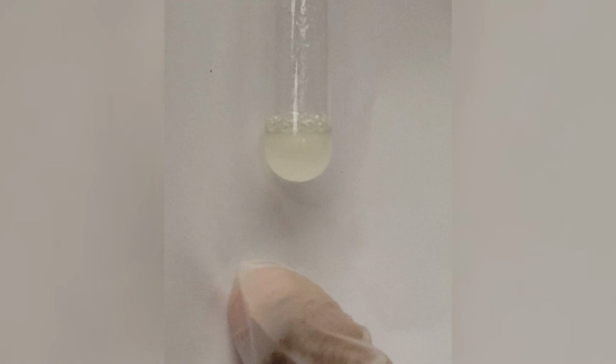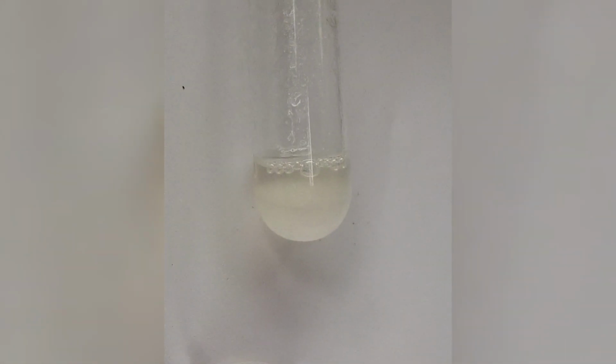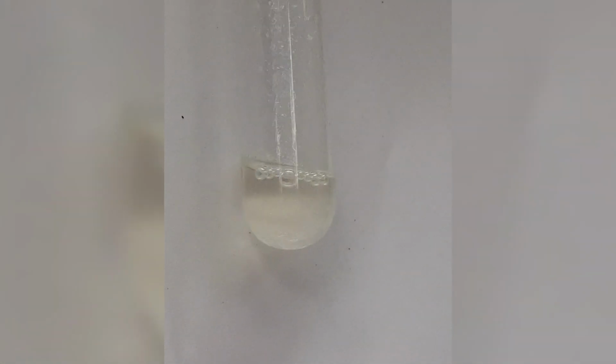Cyclohexane. So first I want you to notice what's going on here with cyclohexane. This is cyclohexane in water. Do you see solubility here? Is it soluble? Do you see 2 layers? I want you to pay attention to your observation. Come up with a detailed observation of what you can see.